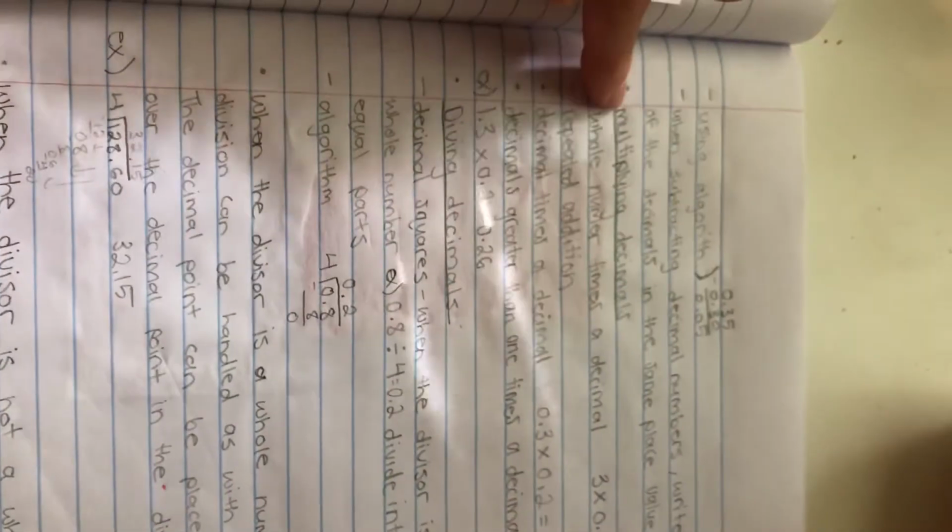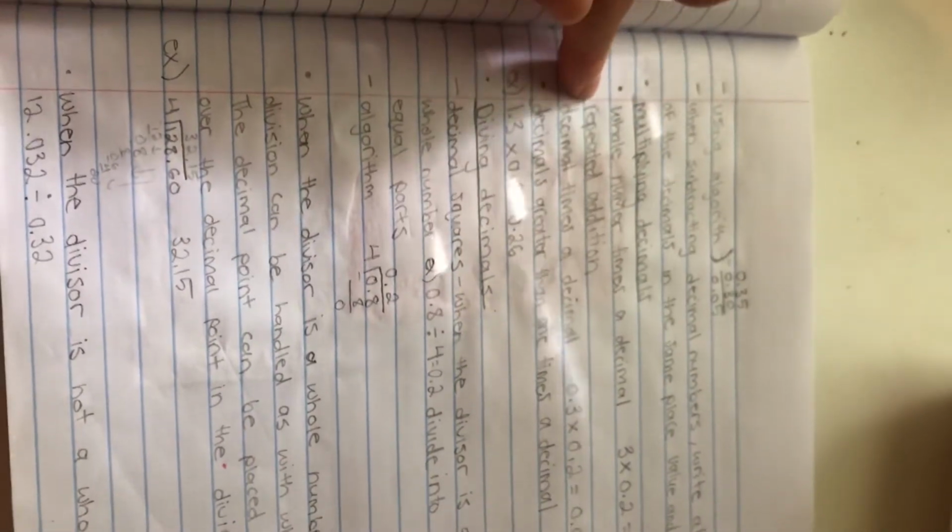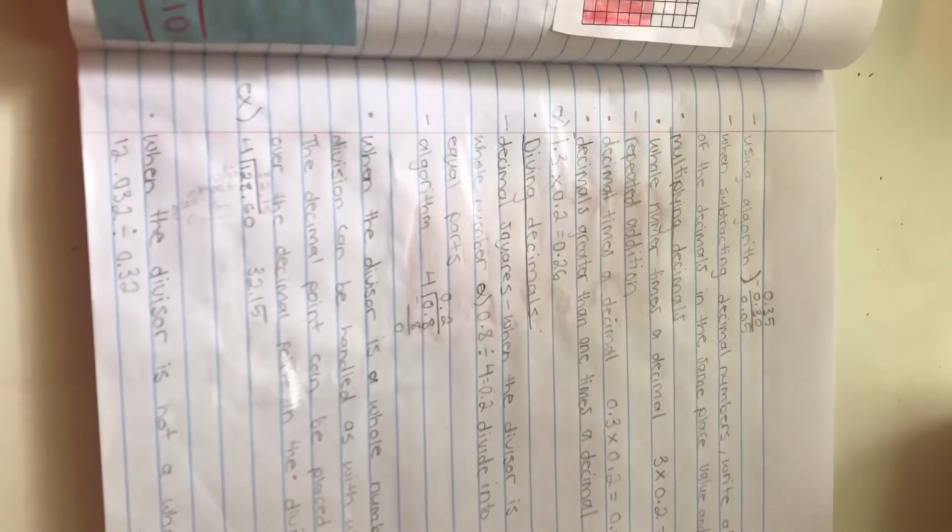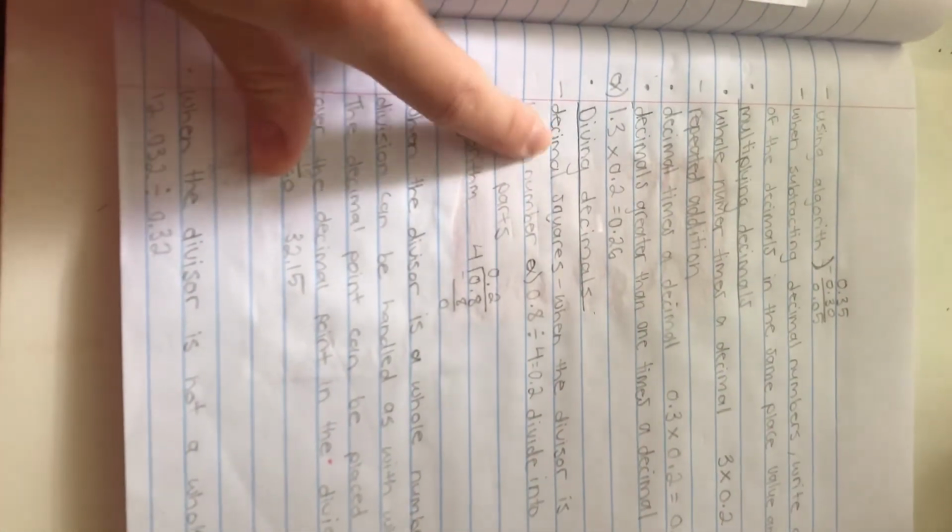Then on page 57 we have multiplying decimals, using repeated subtraction, decimal greater than 1 times a decimal, dividing decimals, and when the divisor is a whole number and when the divisor is not a whole number. And over here we just have another example from my activity book of multiplying decimals, and then down here of dividing a decimal by a whole number.